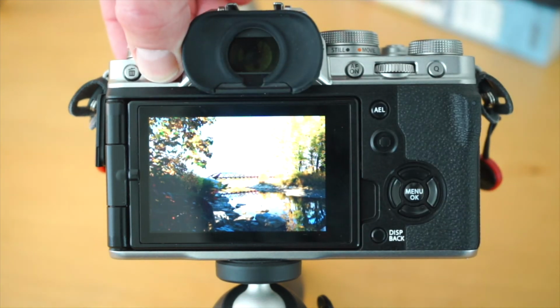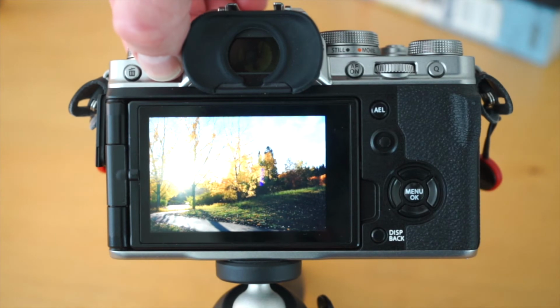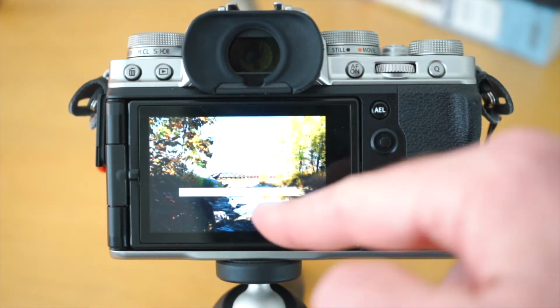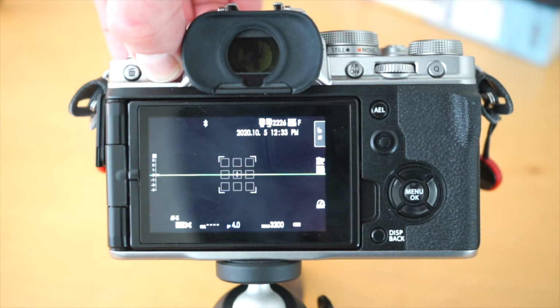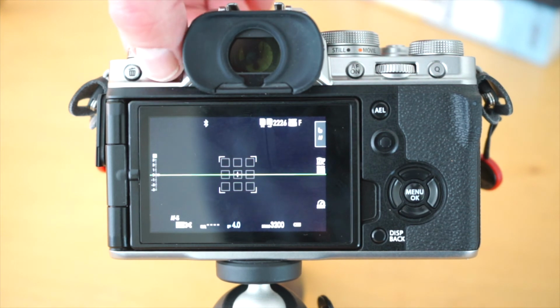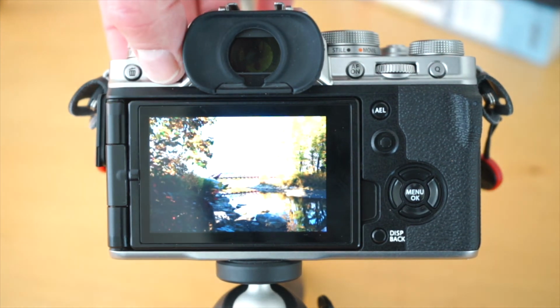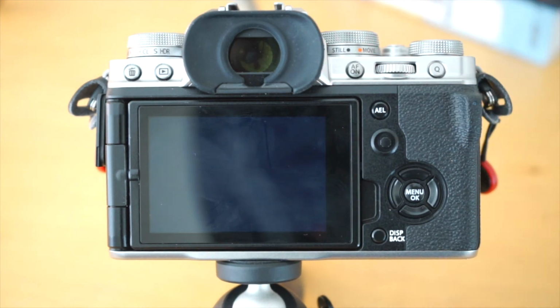To switch it back, you just hold it down and it switches to card 1. So hold it down and it switches to card 2. And that is how to properly view your images in the Fuji X-T4. After leaving it, you can go back and forth. If you push it again and just let it go, it will take you back into the shooting mode, and then power off.